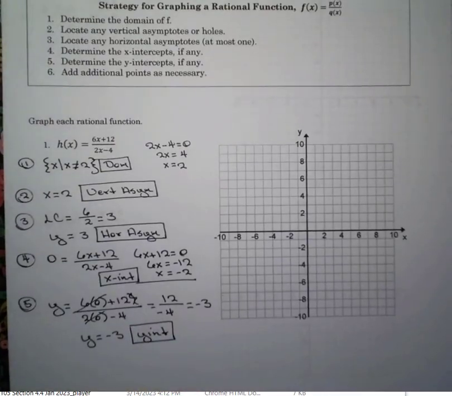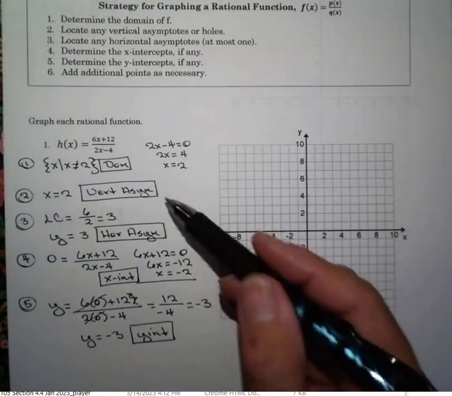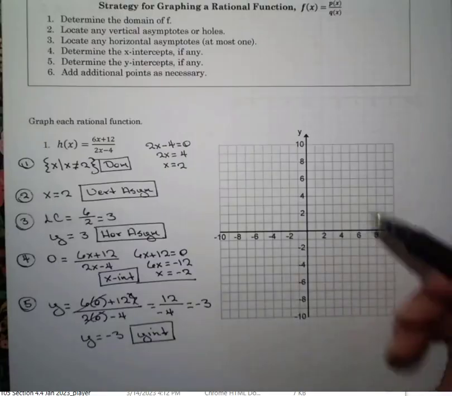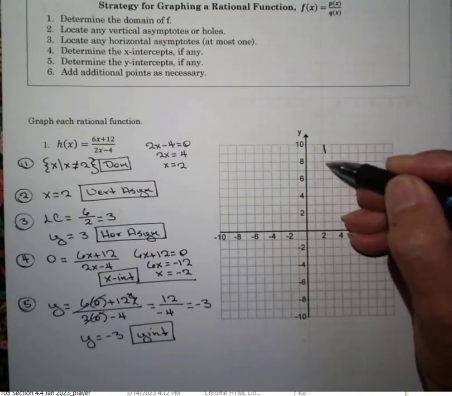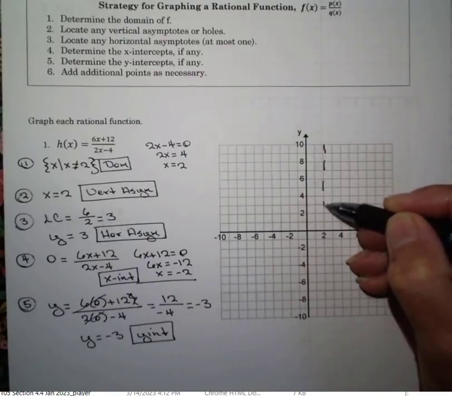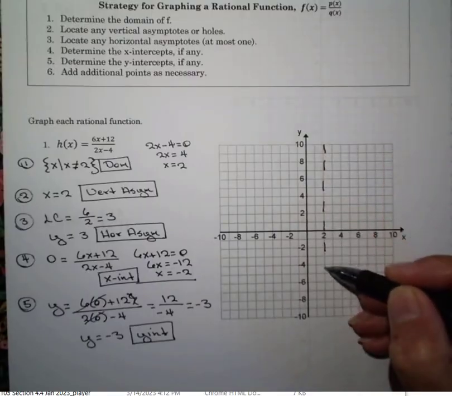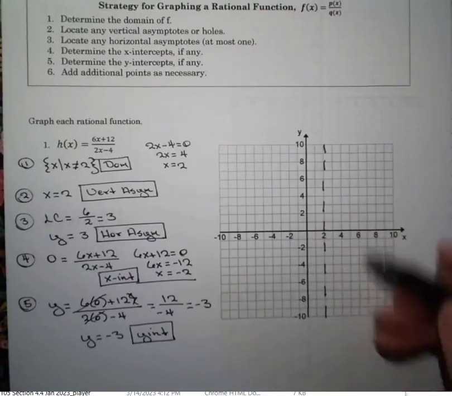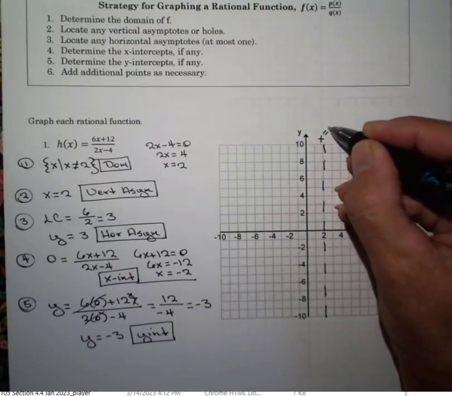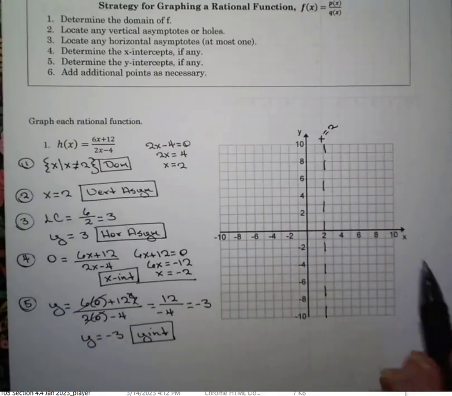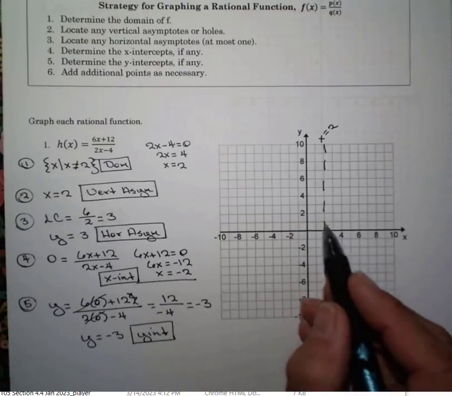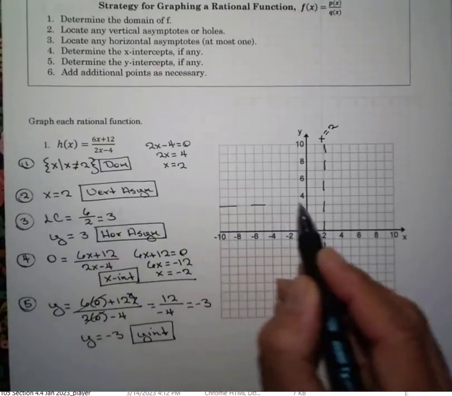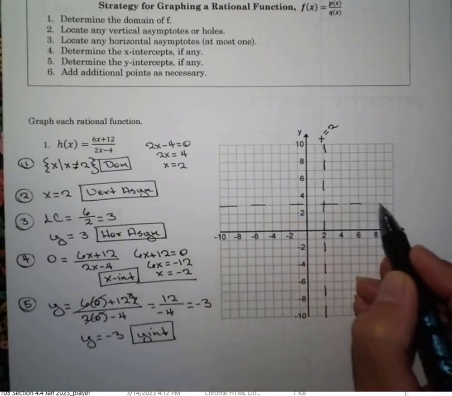Now, so I know a lot about my graph. I'm ready to start graphing it. The first thing I'm going to do is put in vertical and horizontal asymptotes. Where is x equal to 2? And I'll put a dashed line right here. And this is x is equal to 2. And then where is y is equal to 3 is my horizontal asymptote. So I go to y is equal to 3, and I draw this one in.